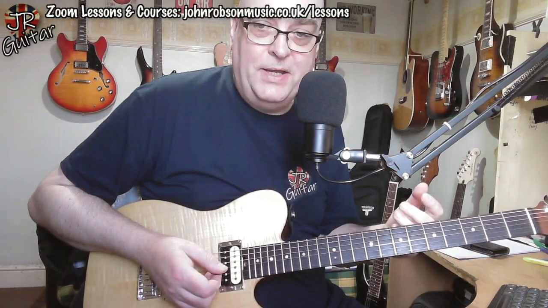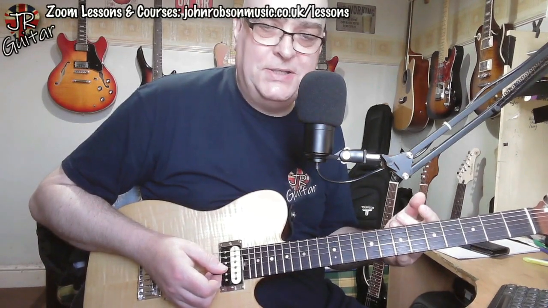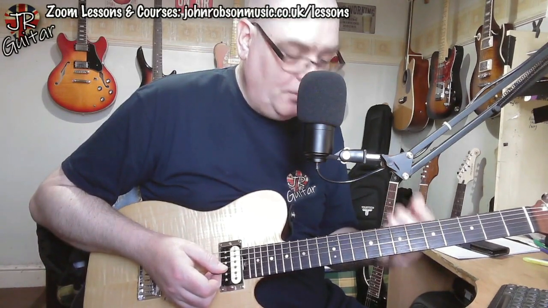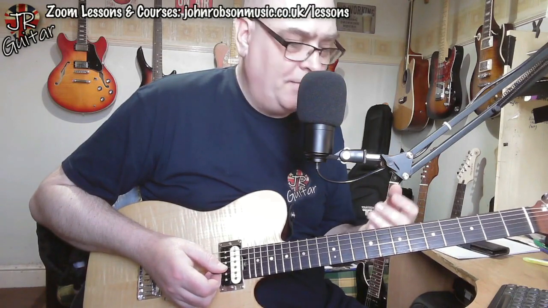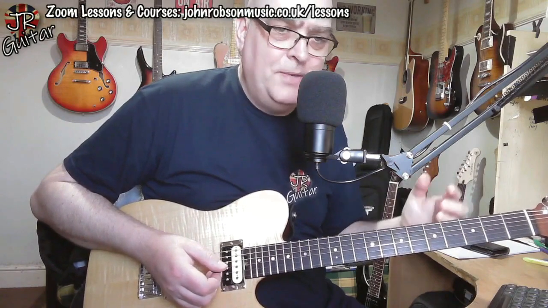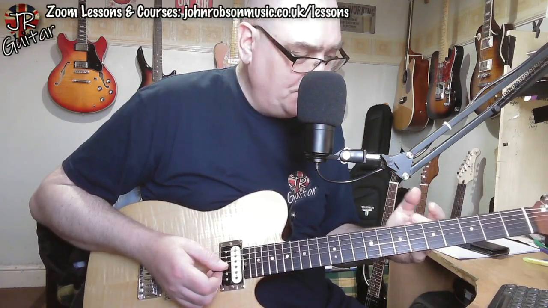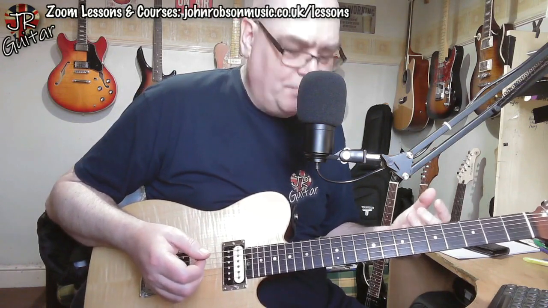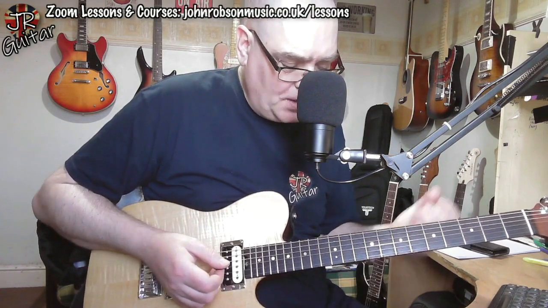Basically, I'm going to explain it in the way that it presented itself to me, just by looking at the neck of the guitar and spotting things and thinking, okay, that seems like it's part of this. Spotting connections between things on the neck of the guitar is how I figured out a lot of the theory stuff that we've accumulated over the years. Let me show you what I mean.